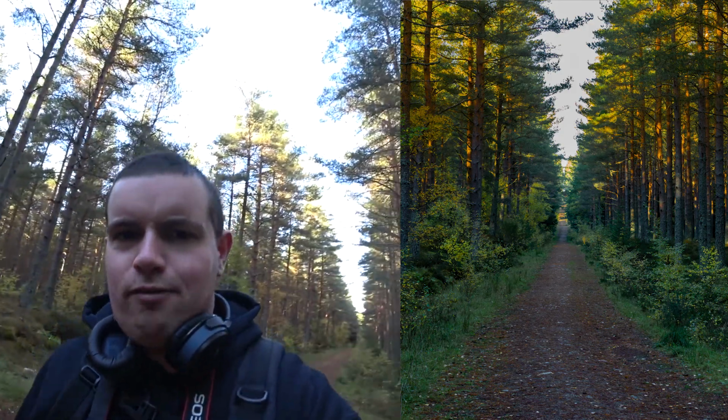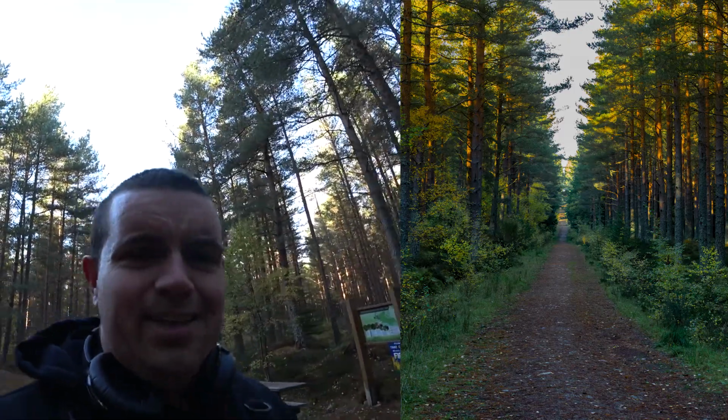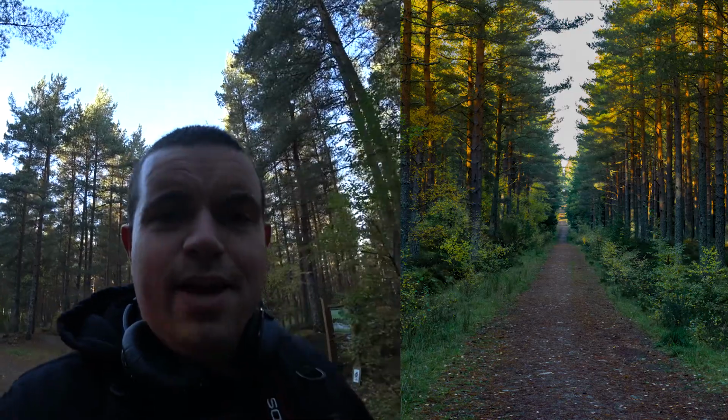Now with leading lines, it is better if you can have a subject to focus on at the end of that leading line, but nothing wrong with just having a line that goes right the way through your image from the very start right to the end. And different ways you can do it. You can do it diagonally, or you can do it like I did there, where I've actually got the line going right through the middle.